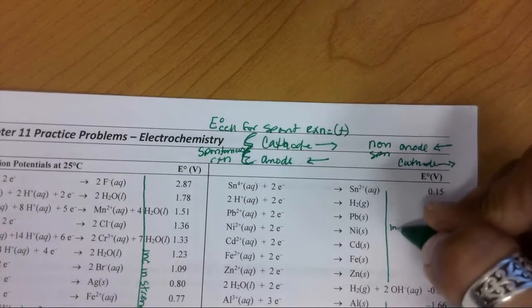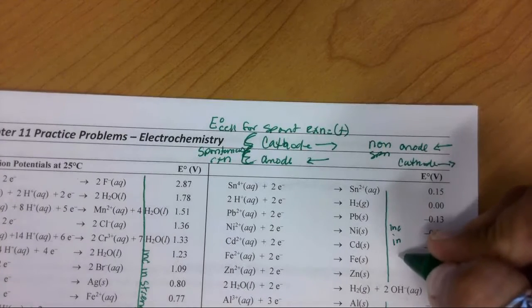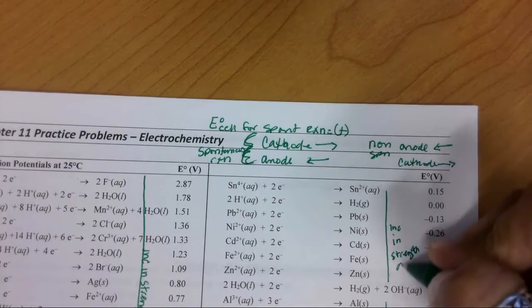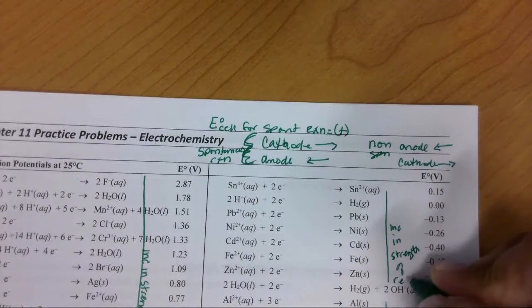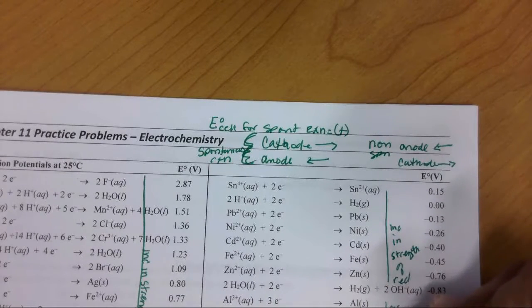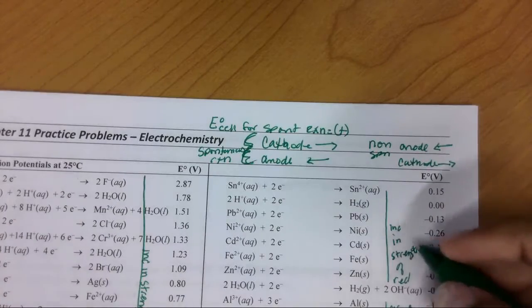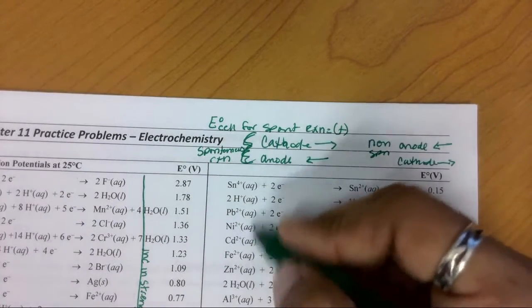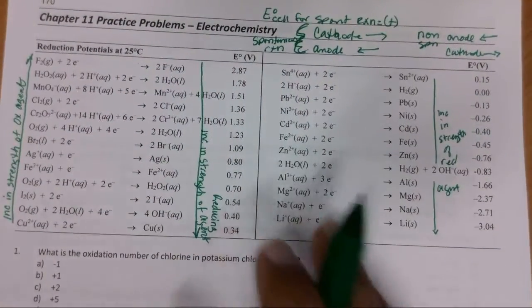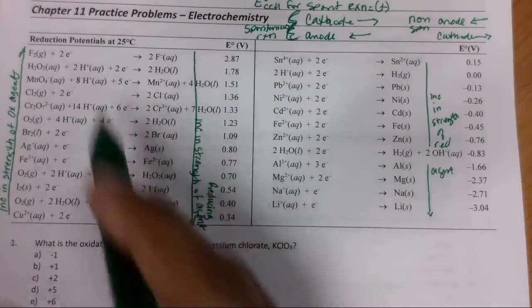This is an increase in what? In the strength of which one, oxidizing or reducing? It's the reducing agent. And then going up this way, on the left side, this is an increase in oxidizing. So it follows the same format. We need to keep these things in mind.